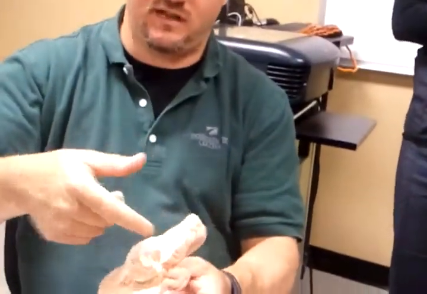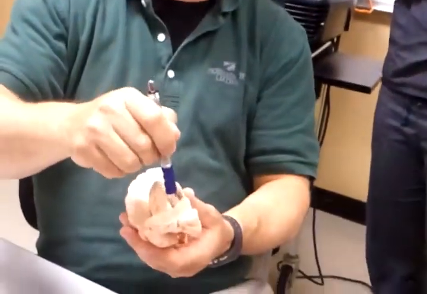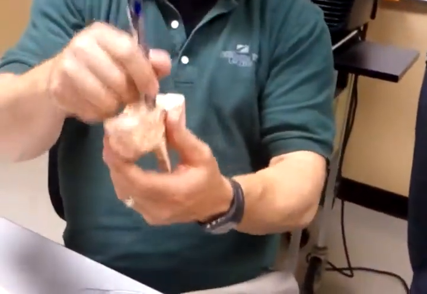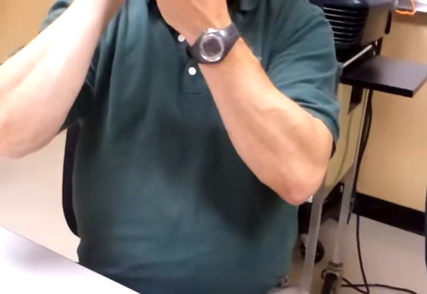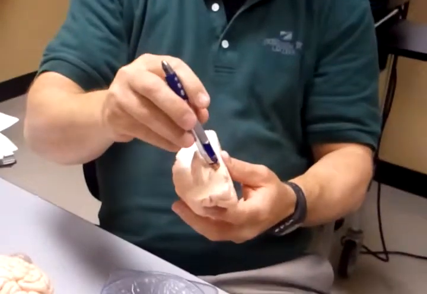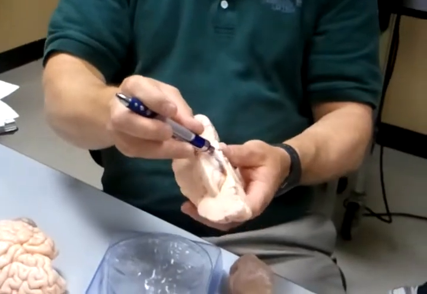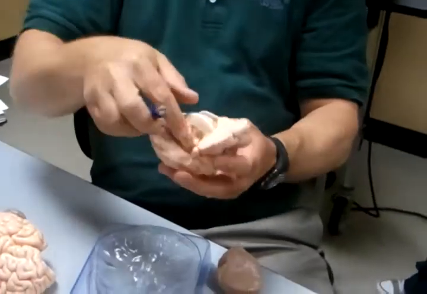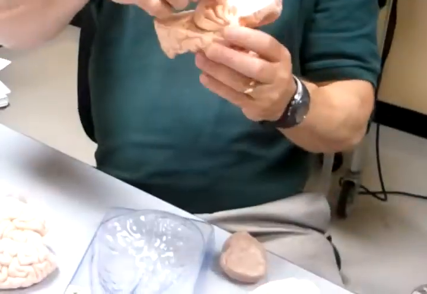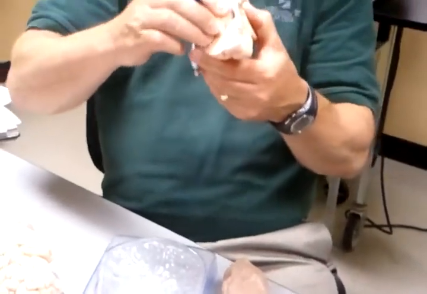So this would be the space for the right lateral ventricle. This is the right side of the brain. So this is the space for the right lateral ventricle. This is the choroid plexus for the right lateral ventricle. So this is part of the thalamus. This is the thalamus right here.